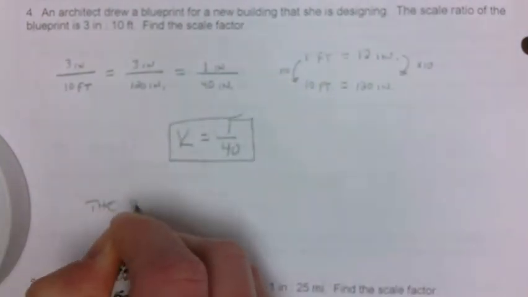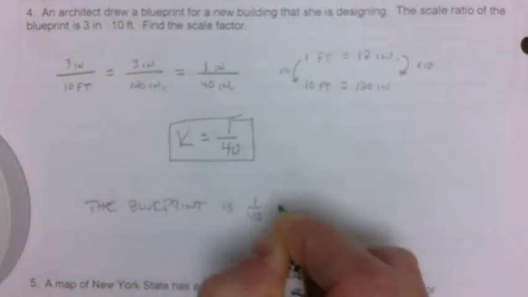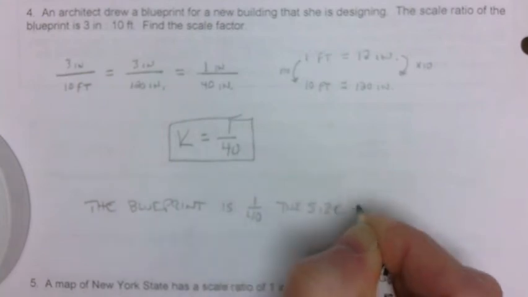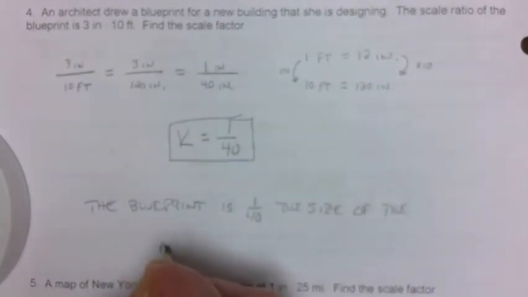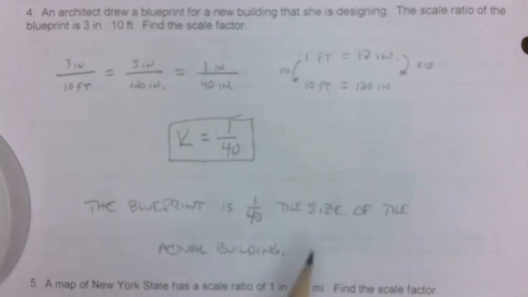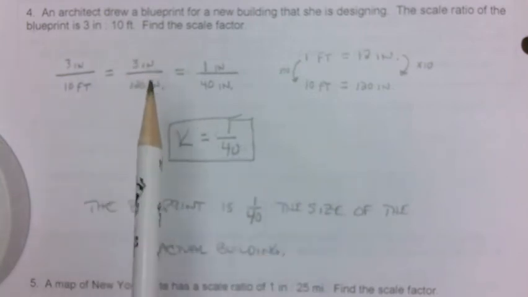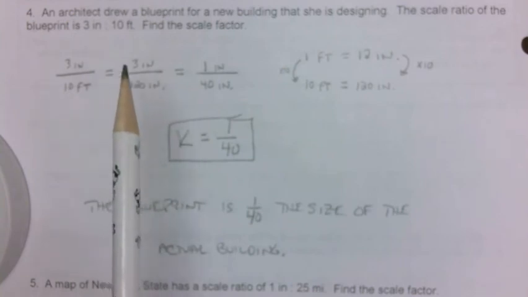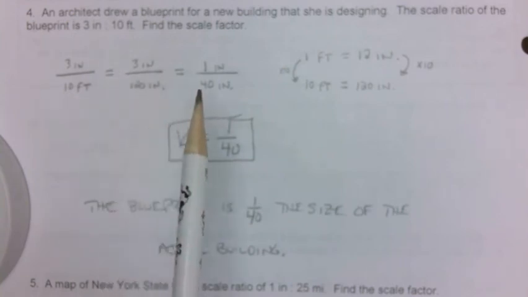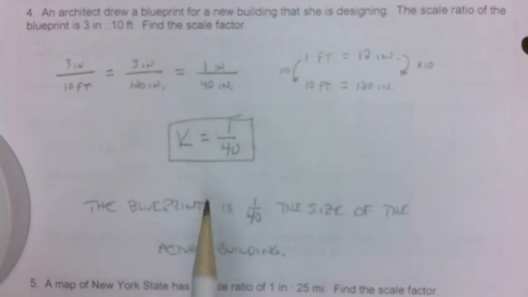What does this mean? Well, that means that the blueprint is 1/40th the size of the actual building. Okay, the blueprint is 1/40th the size of the actual building. So once again, we took our scale ratio, we made it so that the units were the same, inches and inches. But then I noticed with my numbers, 3 and 120, I can simplify that. So this became 1 inch. Every inch corresponds to 40 inches in actual distance. And this is what I use to make my scale factor of 1/40th.